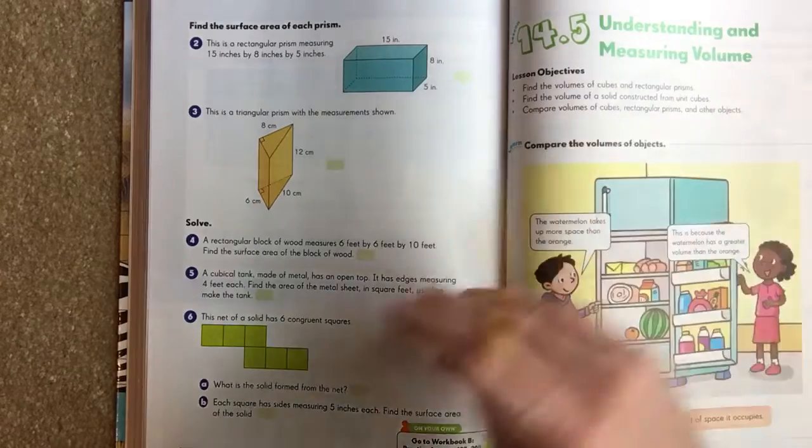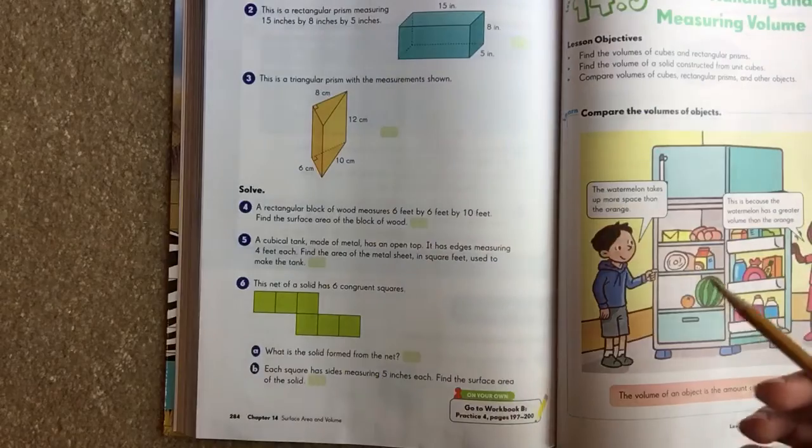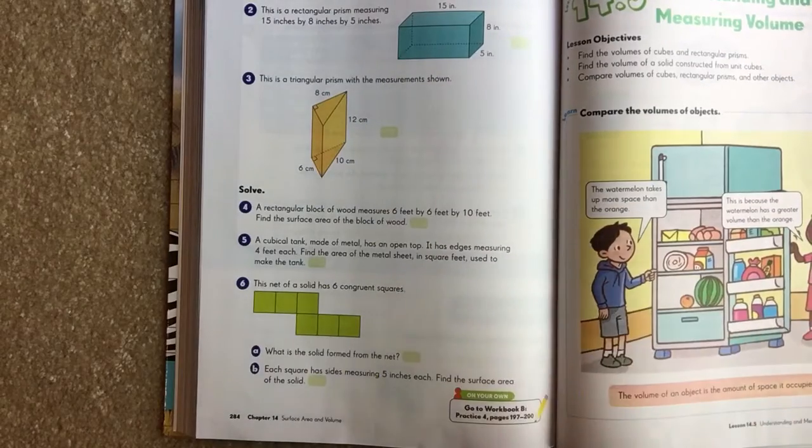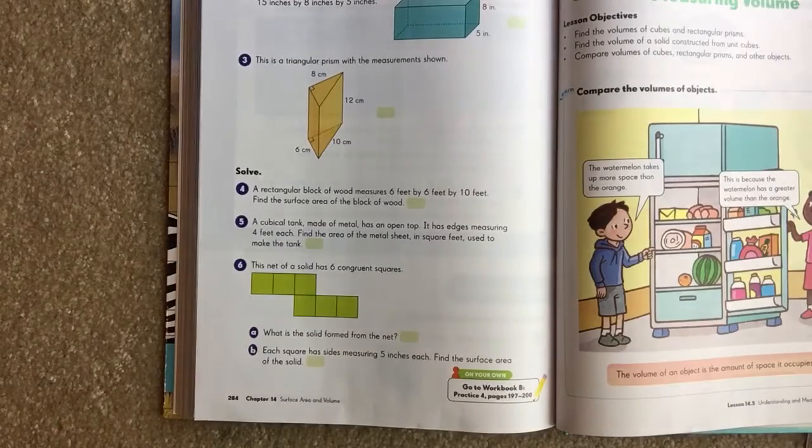So let's see how many of you can get each of these correct. We have a triangular prism, and then we have a few questions that get you thinking a little bit with some word problems. So that is your assignment for today, and I will see you next time.